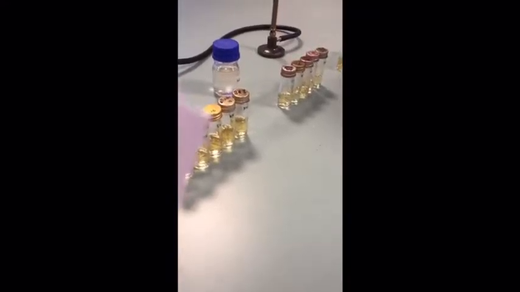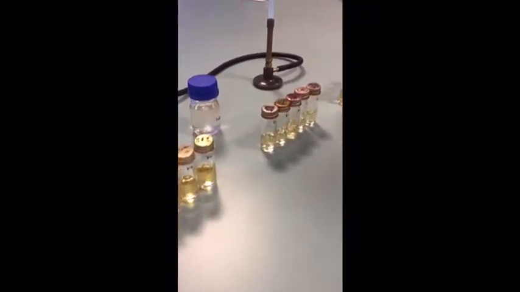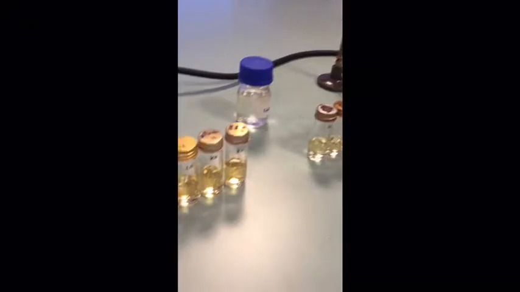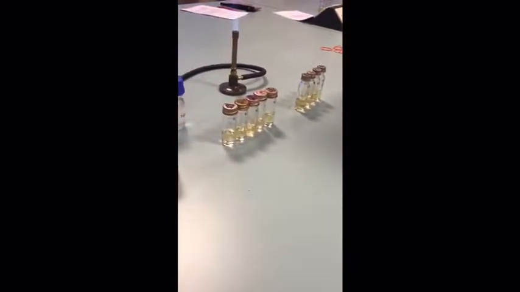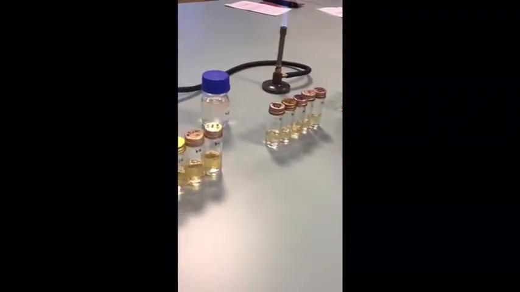Afternoon. For the practical today, we are going to perform the standard qualitative analysis of water. This practical consists of three tests, that is the presumptive test, confirmed test, and completed test. For the first step, we will have to label the lactose fermentation broth.